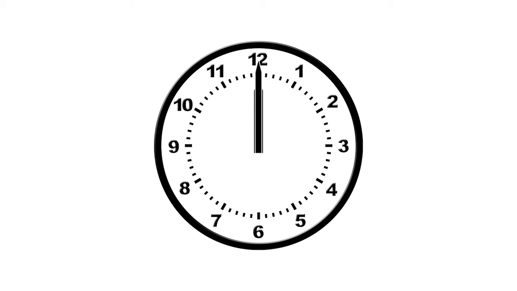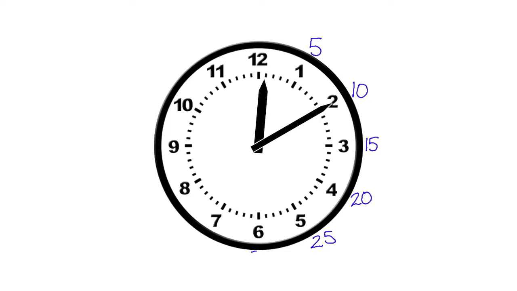Your child might remember from second grade that when one hand moves from one number to the next, for example, from 12 to 1, 5 minutes have passed. So now it would be 5 minutes past the hour. When it moves to the next number, 5 more minutes have passed and it would now be 10 minutes past the hour. Let's continue counting by fives and labeling the minutes represented by each number around the clock.